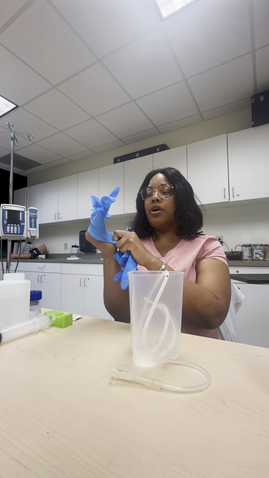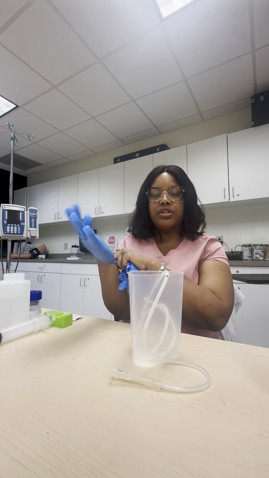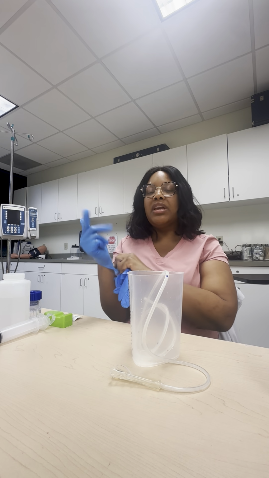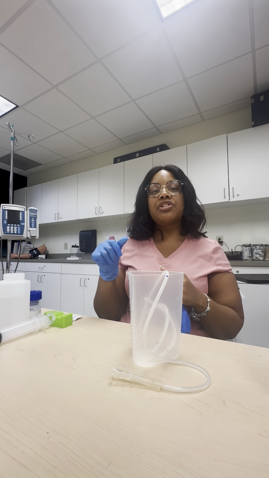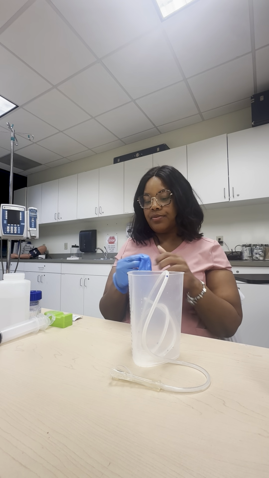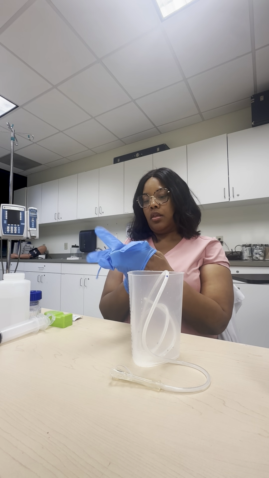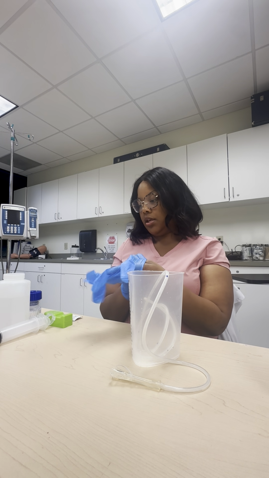So the patient so far doesn't have any questions. So we would then scan our medications. So if we had a scanner, we would scan the patient's bracelet first, and then we will scan in each medication. All righty.